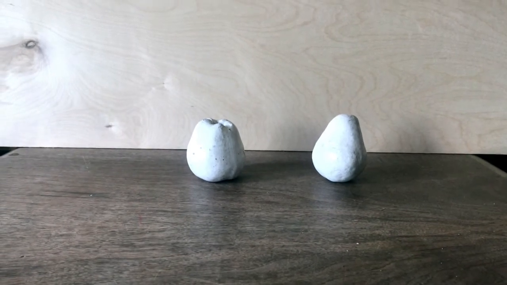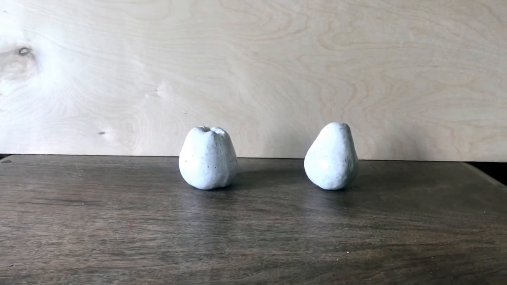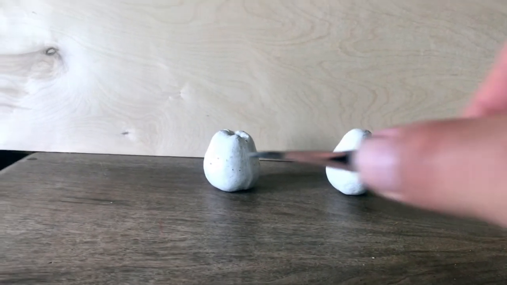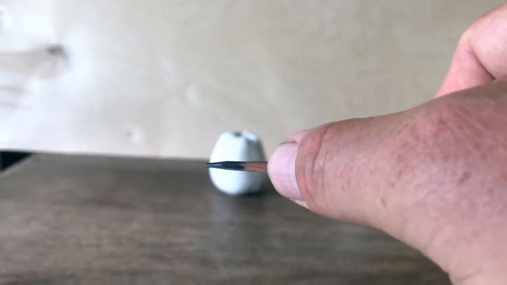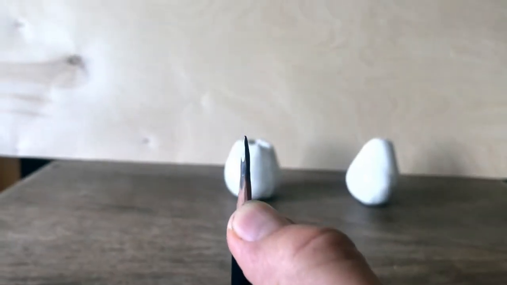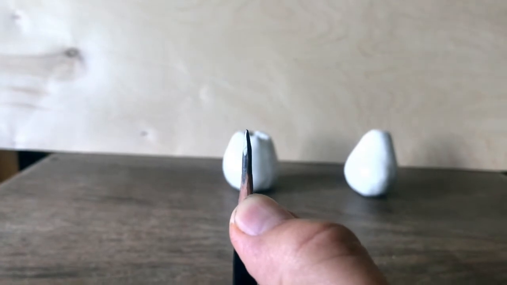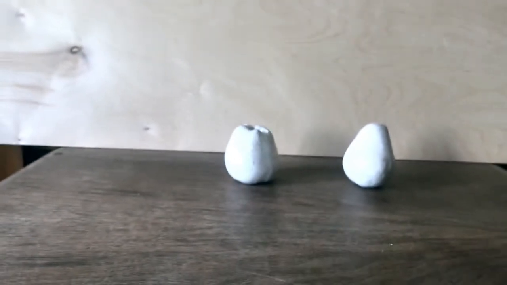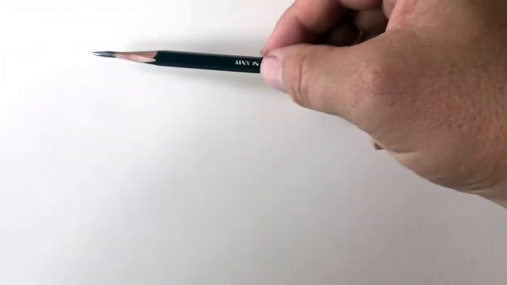So let's start off with the apple on the left. First thing to do is measure its width to height relationship. So I'm going to measure across at its widest part. Then I'm going to flip my pencil, move it down, and then I realize that the width and height of this apple are approximately the same. So now I'm going to sketch out a square.